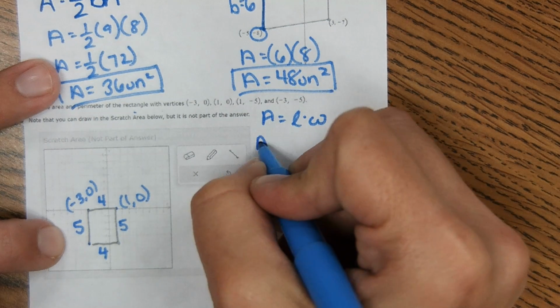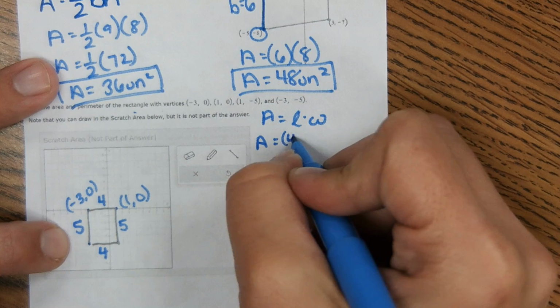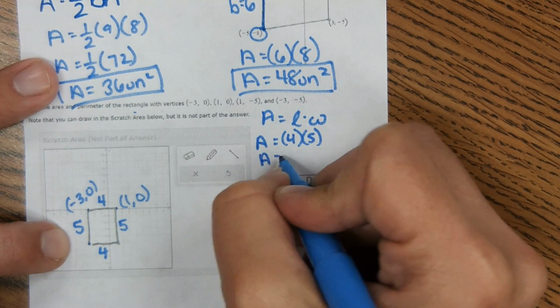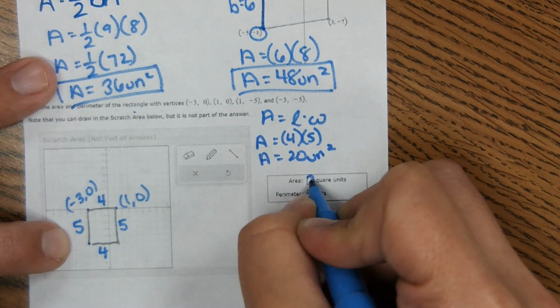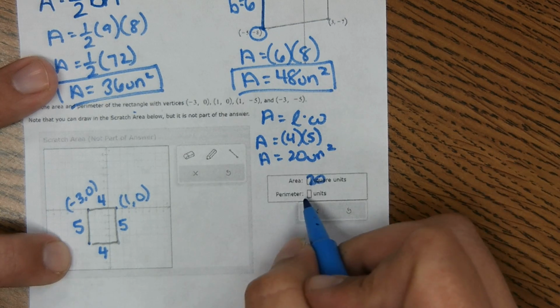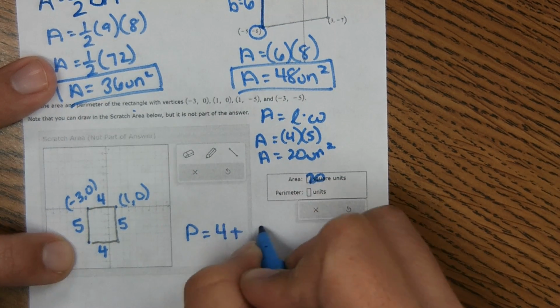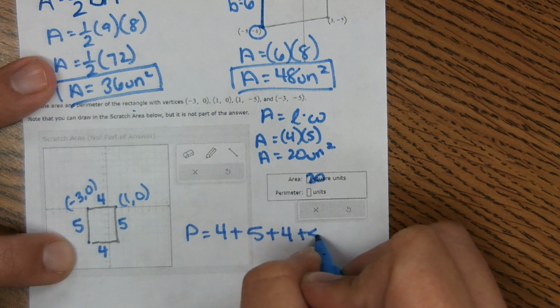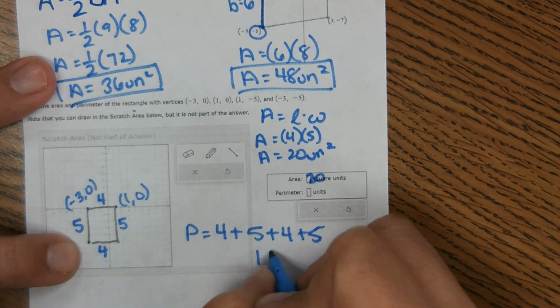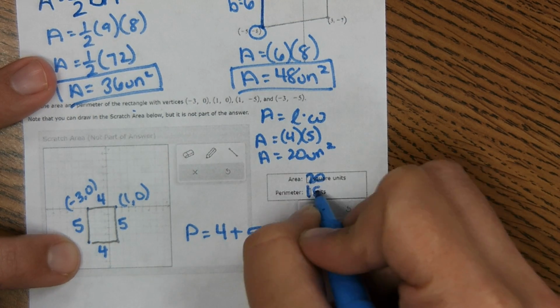So for area, we just do length times width. So like 4 times 5, and we get 20 units squared. And then for perimeter, you just add all those up. 4 plus 5 plus 4 plus 5. And that would be 18 units.